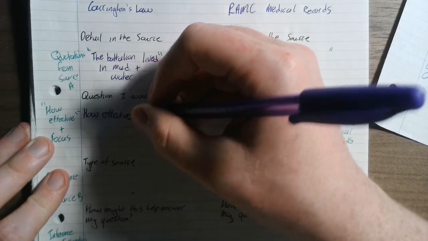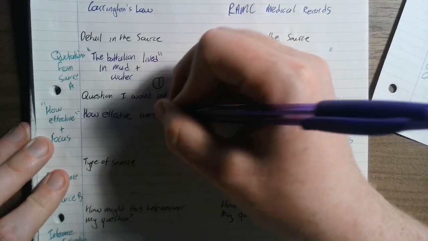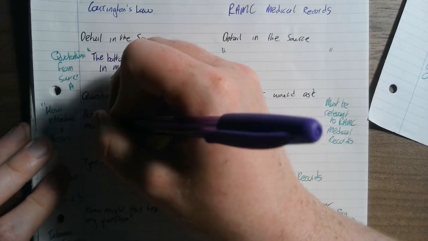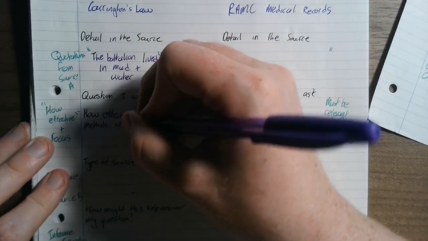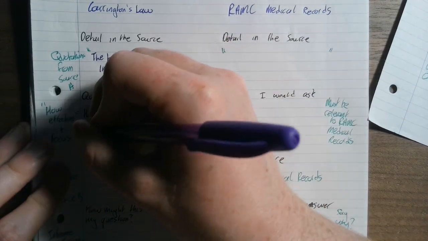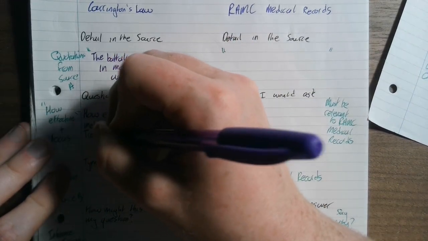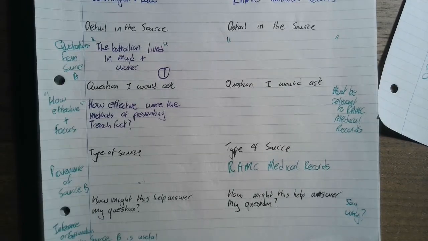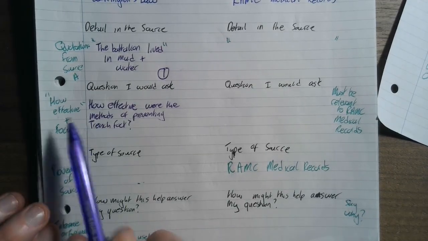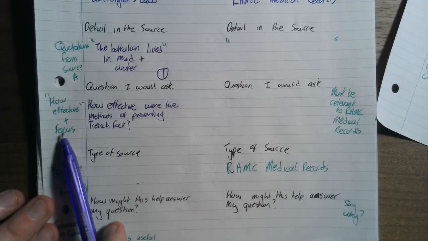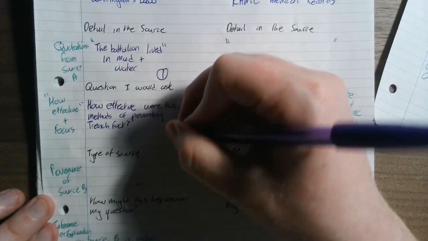So I might just say how effective were the methods of preventing trench foot. All I've done there is I've just added effective, started my question on how effective, and combined it with the focus. So there's my second mark.